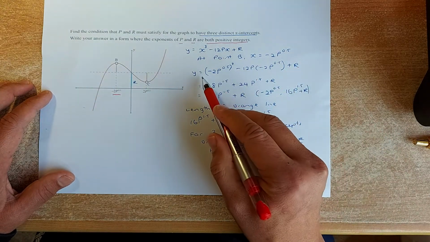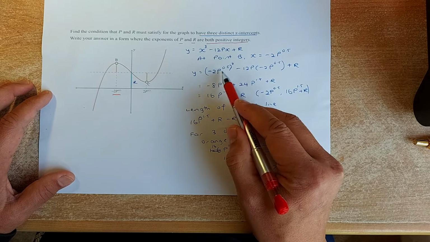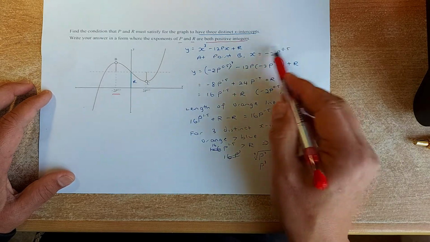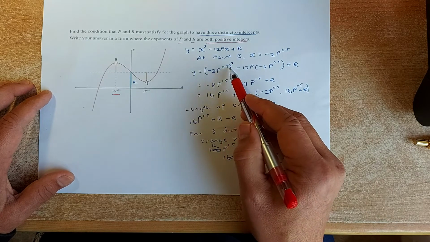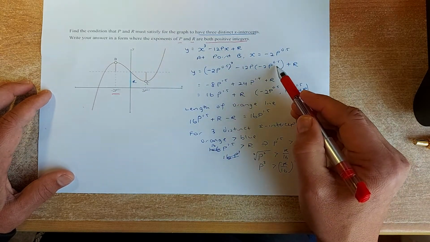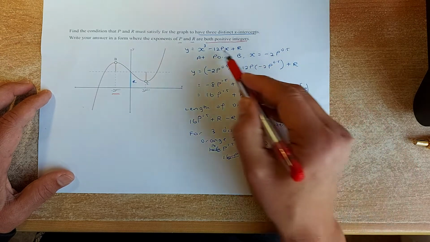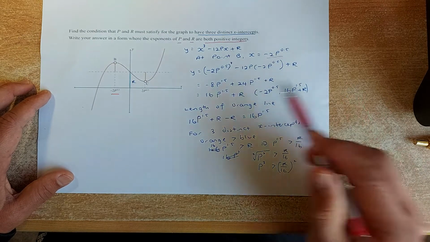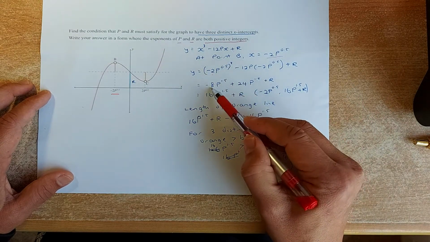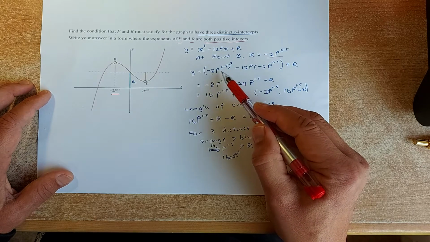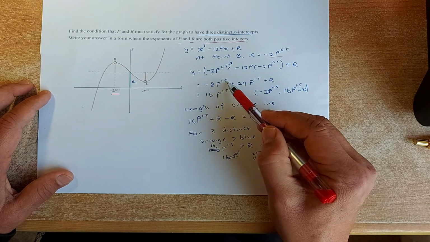Substitute x into that. So y equals, instead of x, we're going to replace it with minus 2p to the power 0.5, cubed, minus 12p times x, which is minus 2p to the power 0.5, plus r. Just substitute that number into this equation. Now expand it. Minus 2 cubed is going to be minus 8. p to the 0.5 times p to the 0.5 times p to the 0.5 is actually p to the 1.5.